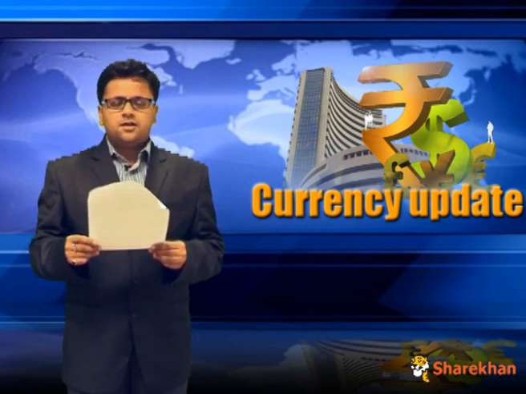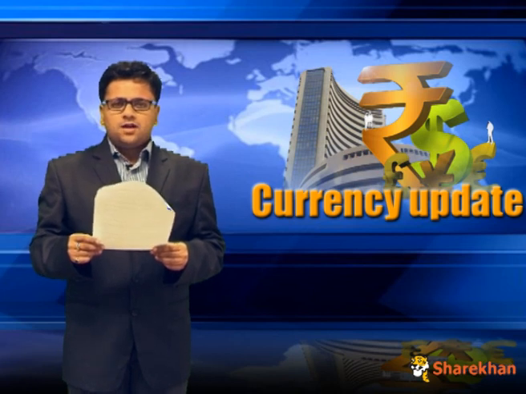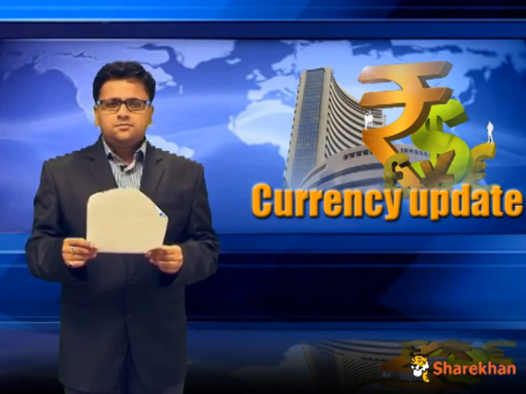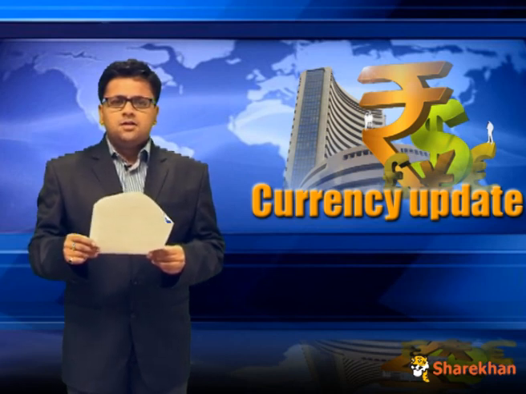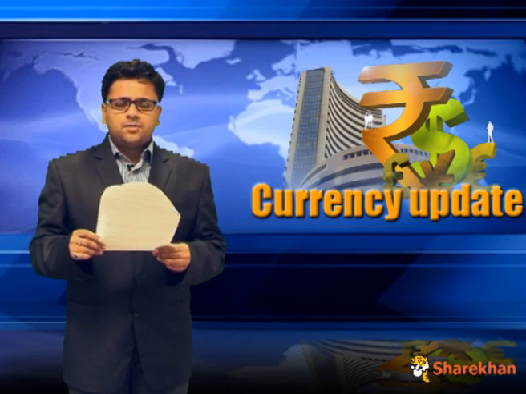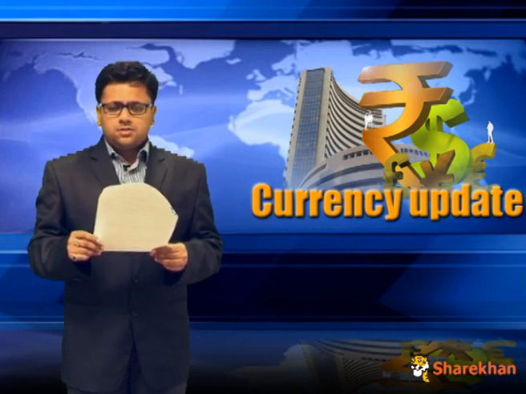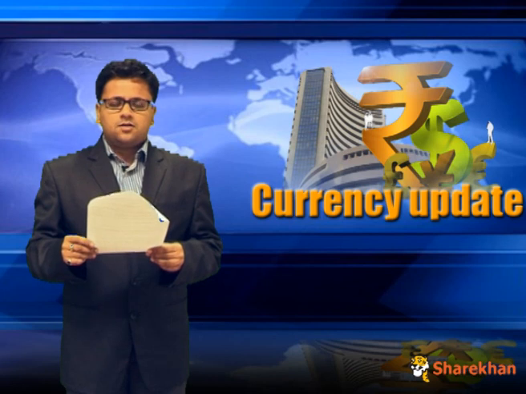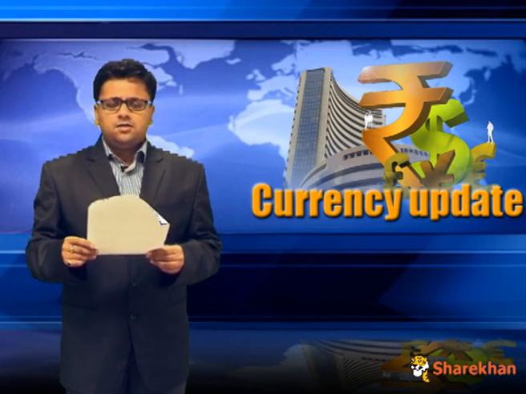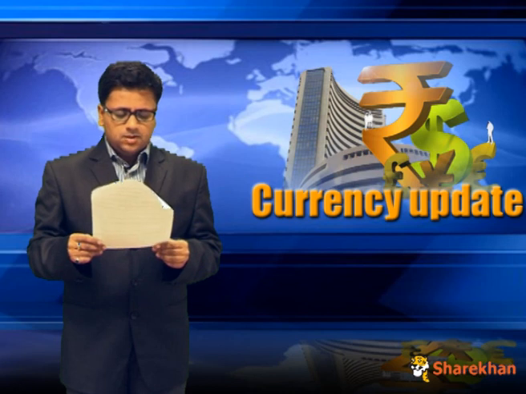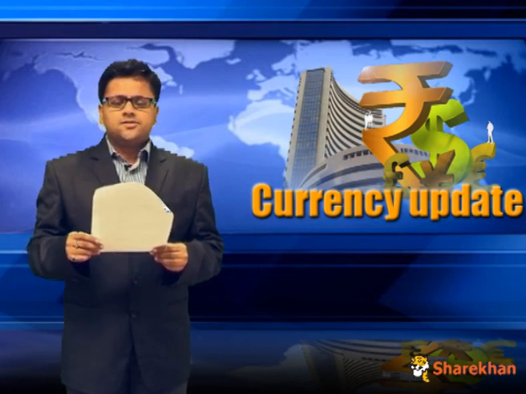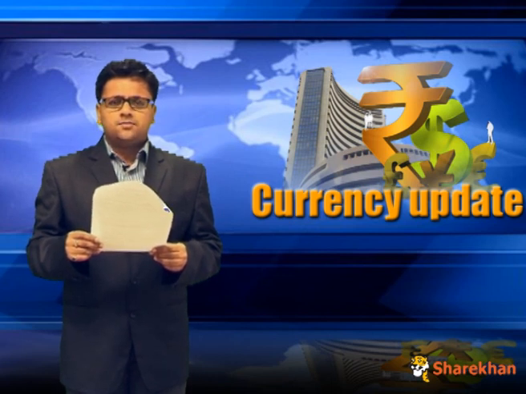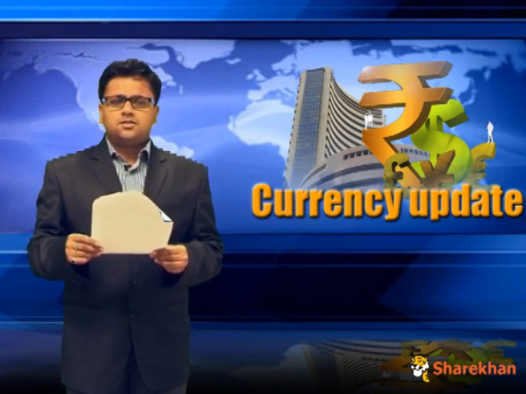Coming to the yen, the yen continues to remain weak and under pressure against the US dollar. That similar trend has also been reflected against the Indian rupee as well. Now yesterday we had a statement from the nominee governor of the Bank of Japan, Kuroda, and he has clearly stated that he does not believe that the current quantitative easing measures are enough for the Japanese economy to meet its inflation targets.